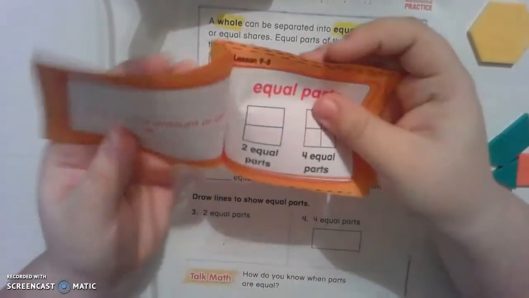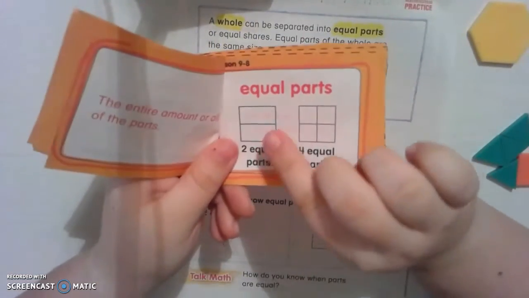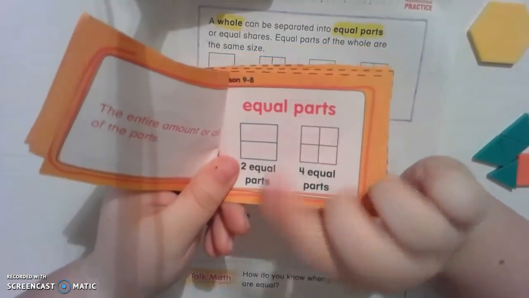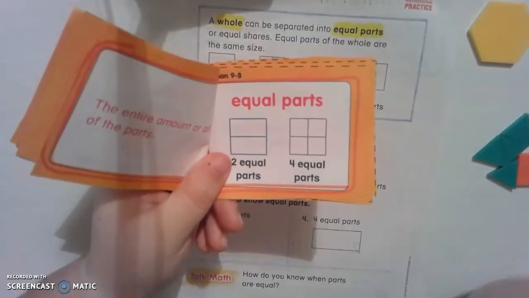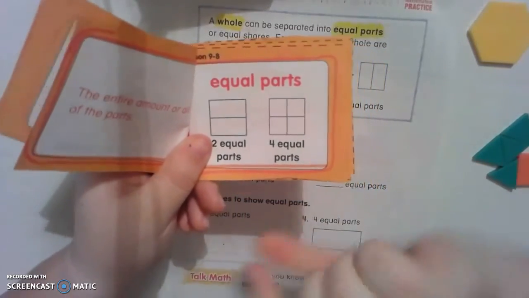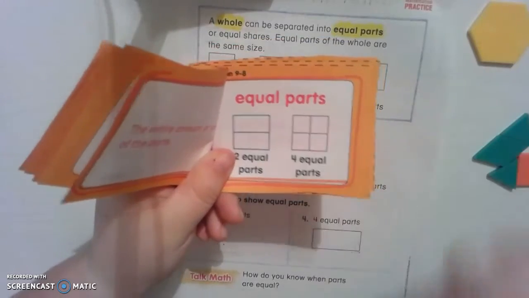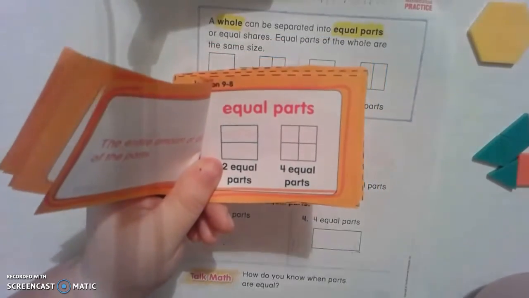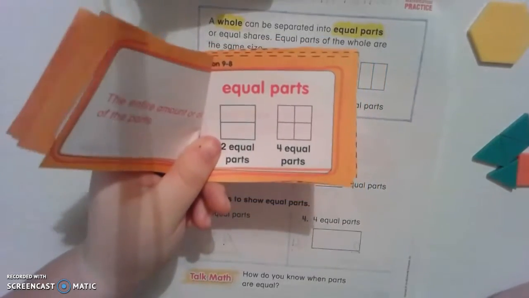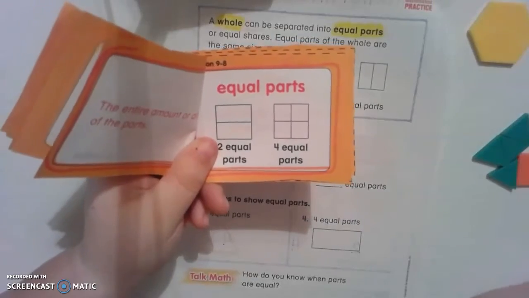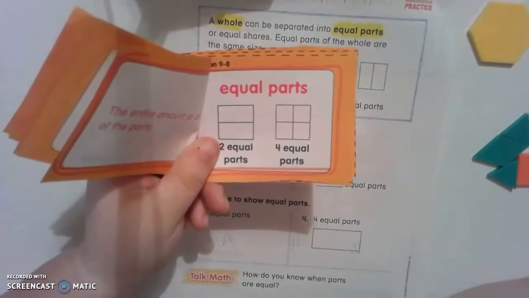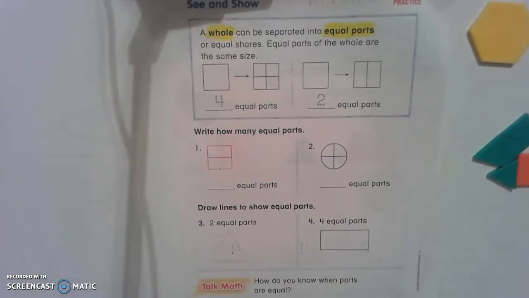So here, when they have 2 equal parts, these 2 rectangles that are on top of each other are the same exact size. And then when you have 4 equal parts, all of these tiny little squares are exactly the same size, the same square. So when you think of equal parts, I want you to think same, the same parts. Okay, so on our see and show, a whole can be separated into equal parts.